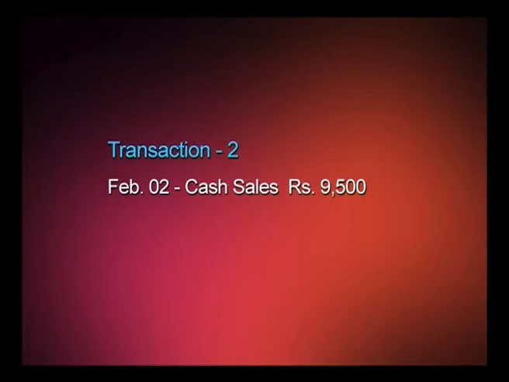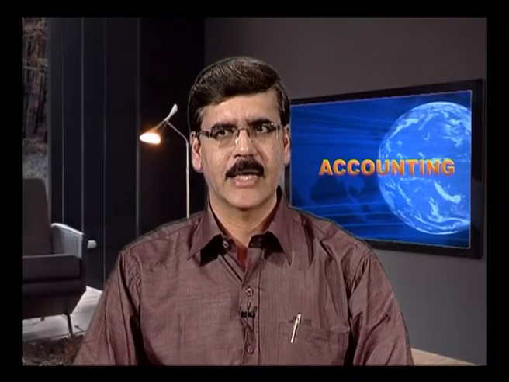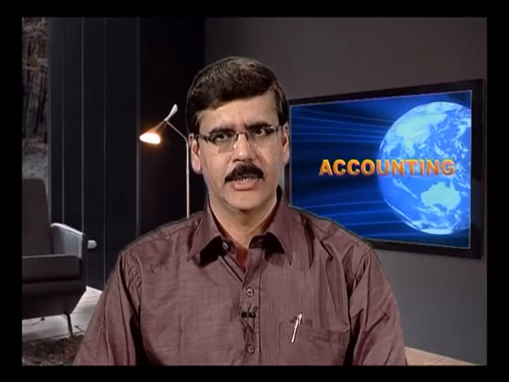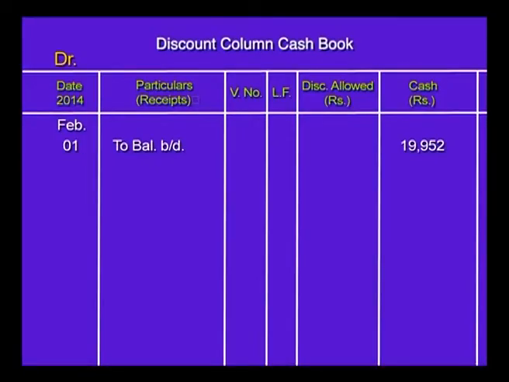Let us move to our second transaction, that is February 2 cash sales. Now, this transaction is also pretty clear. There is a cash sales of 9,500 rupees and there will be a receipt. So, it has to be on the receipt side, that is debit side. Note it. Second transaction February 2 sales account, and then amount of 9,500 is mentioned in the amount column.